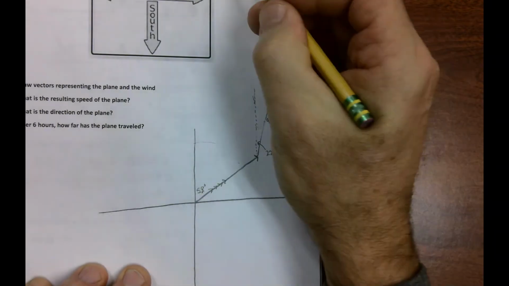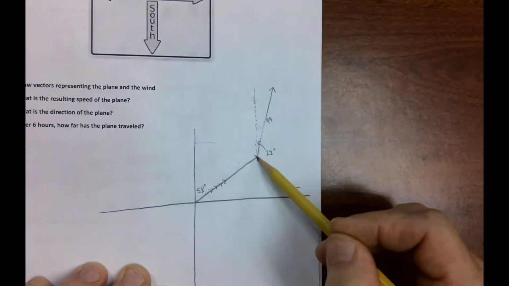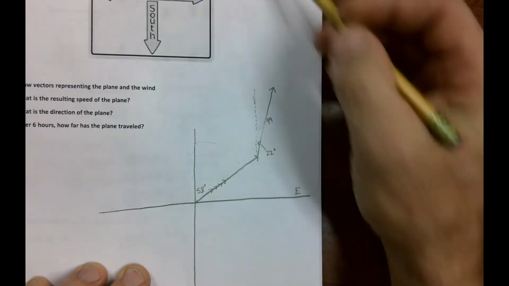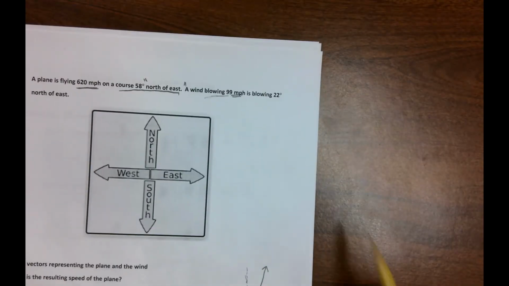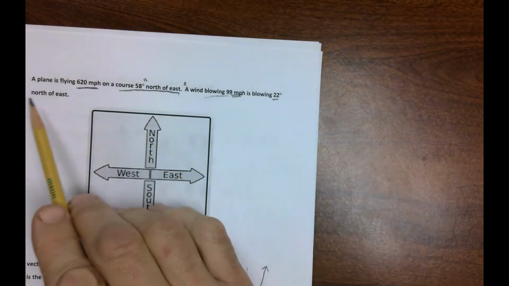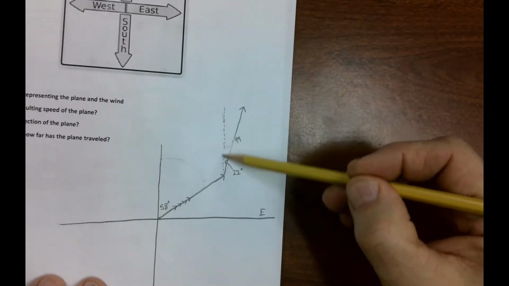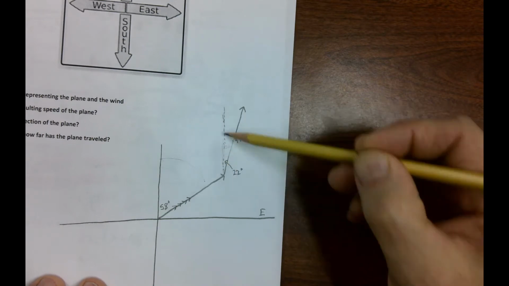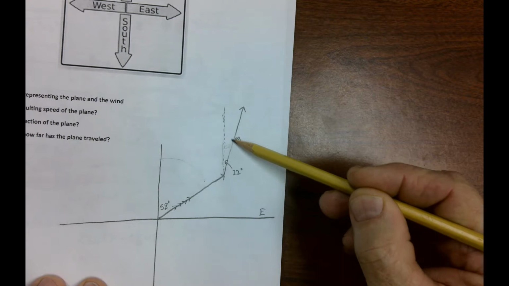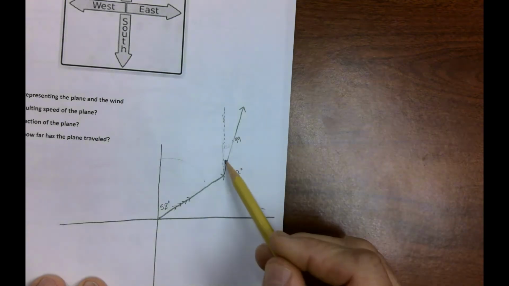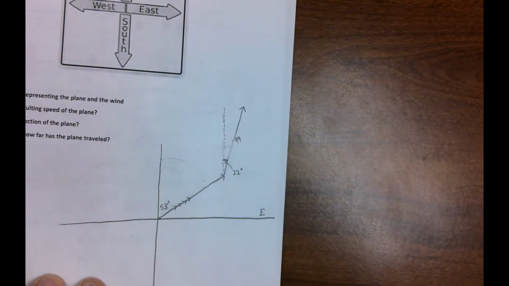Then a wind is blowing, so assuming the airplane's right here, 99 miles per hour, blowing, sorry you guys, 22 degrees north of east. So, assuming that this is my now northerly direction, it's going to be 22 degrees north of east. So that little sliver right there is 22 degrees.